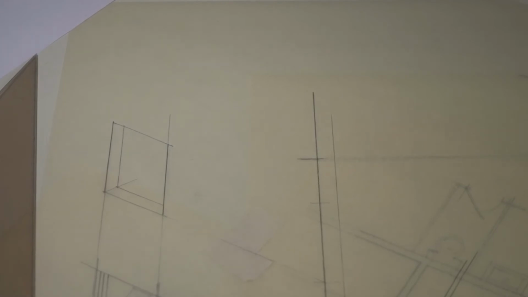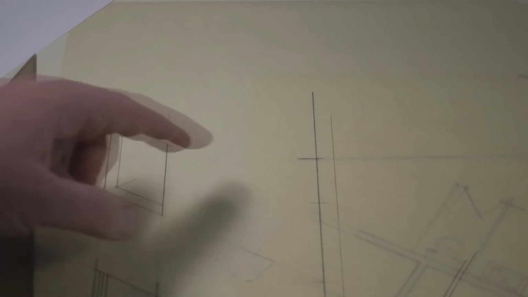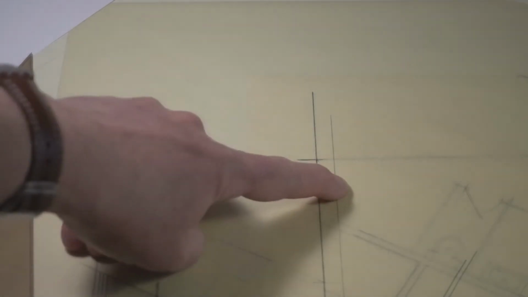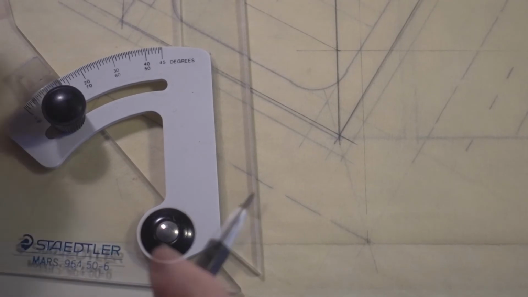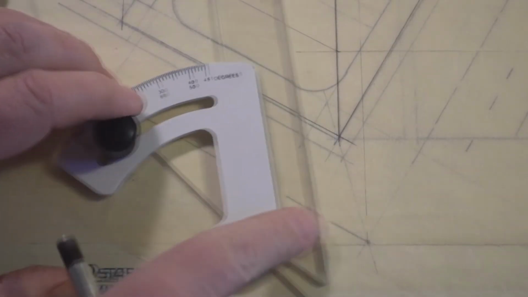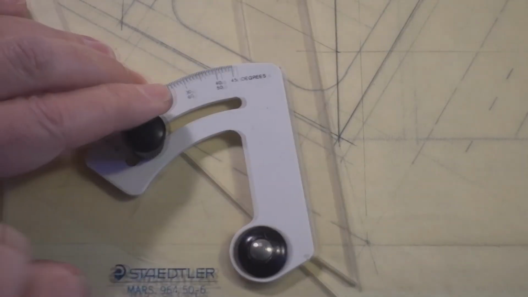And what I want to do here is figure out the distance from that corner out to where that roof point is. Now, the way I'm going to do that is, again, we're looking back down here at the plan.